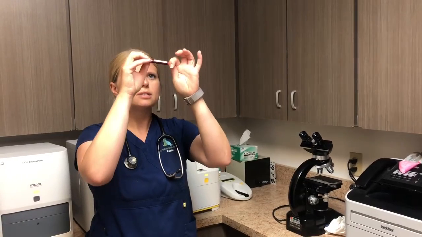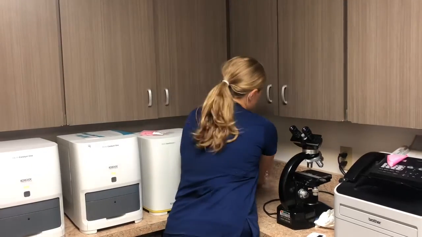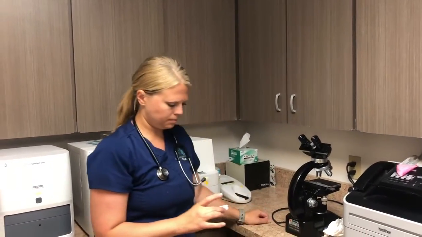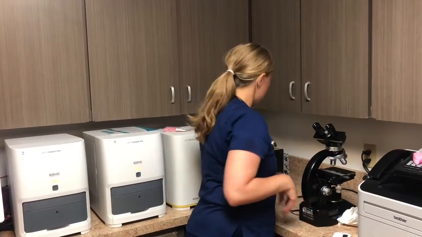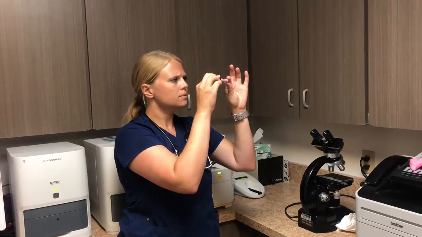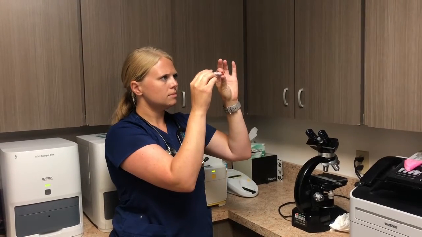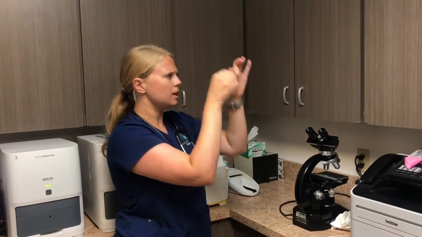Which I do not see one yet, so I'm going to put it back in there, and we're going to check about every 5 seconds. I'm going to wait 5 seconds here. Check again. And incubate again if I don't see a clot.